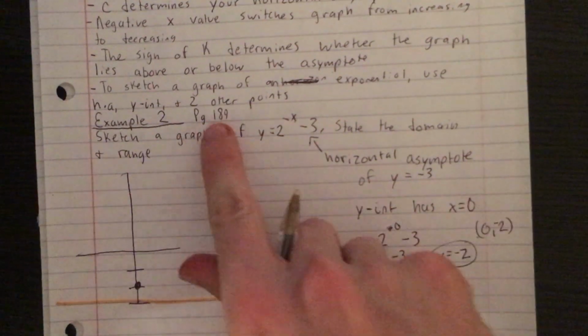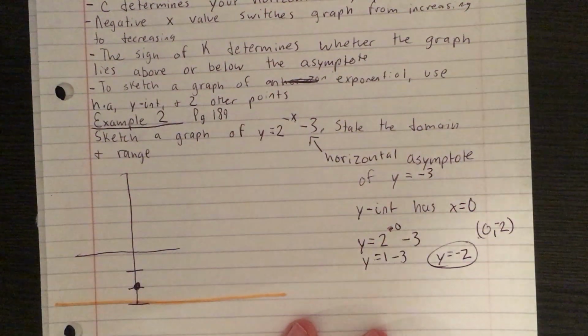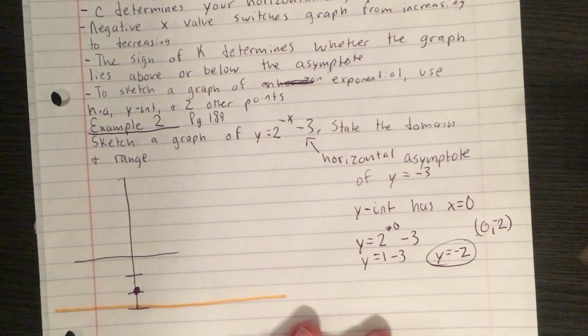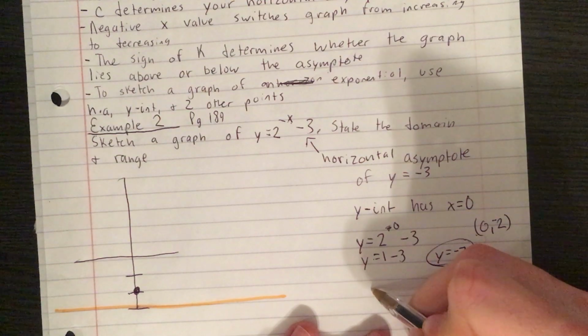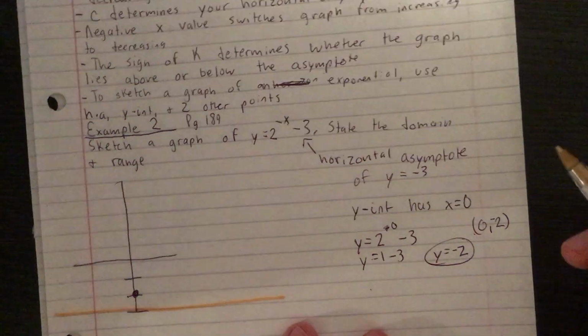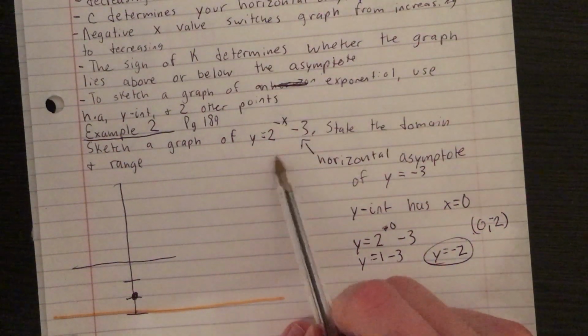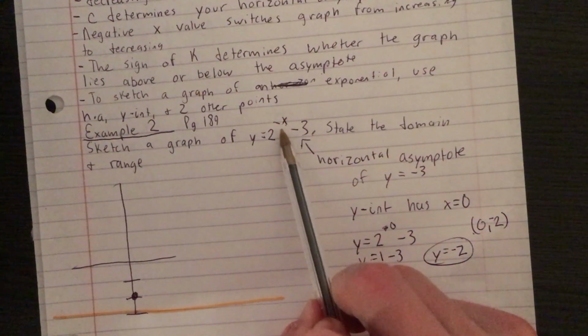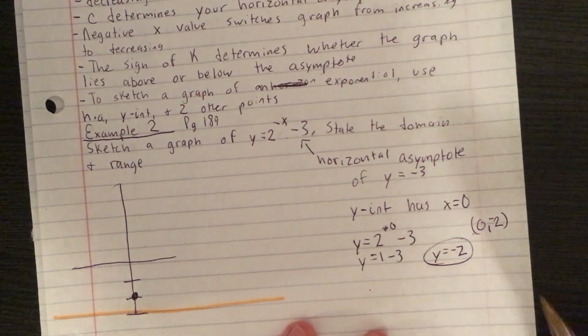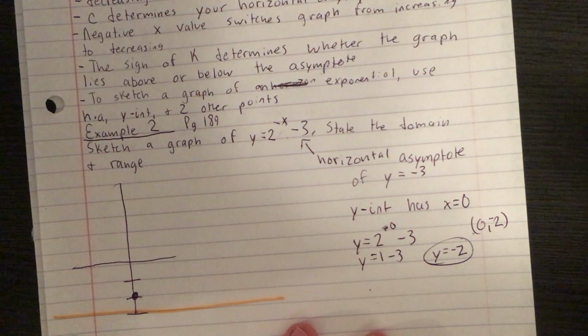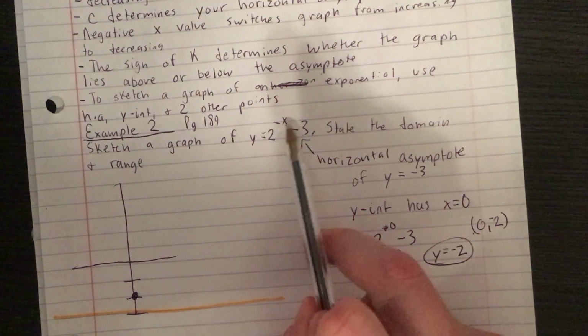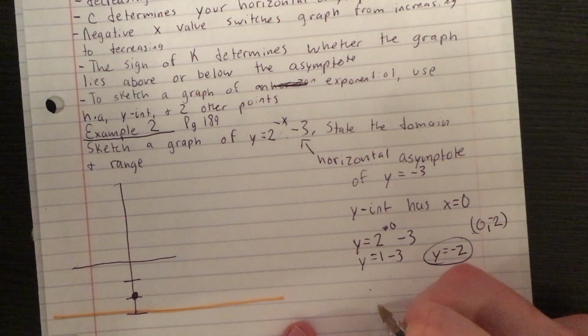And then we need 2 other points to get this graph. So let's see. One of the points that we can use here, let's use the x value. And Mr. Price can be sneaky here. He sees that that exponent's negative, and he likes positive exponents better. So he's going to substitute in a negative number to make it positive.